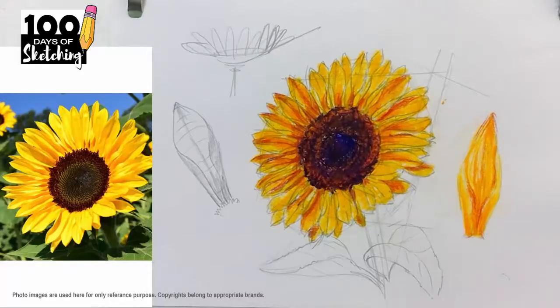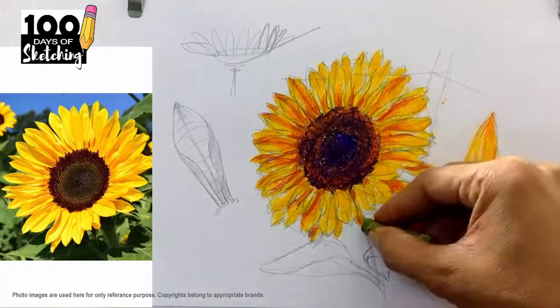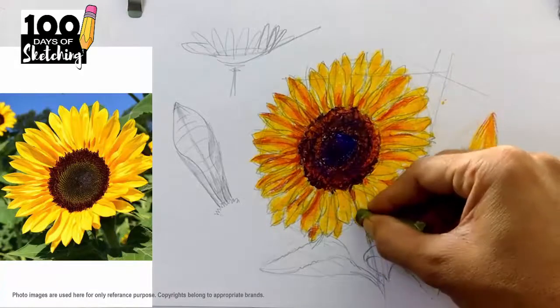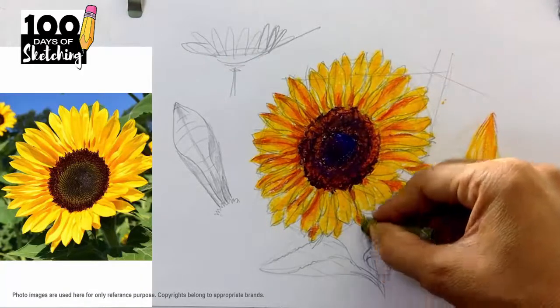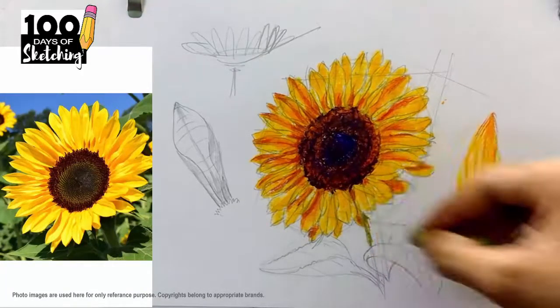So yes, the stem has the darker shade more or less, and here it is a little bit light, you can see it.